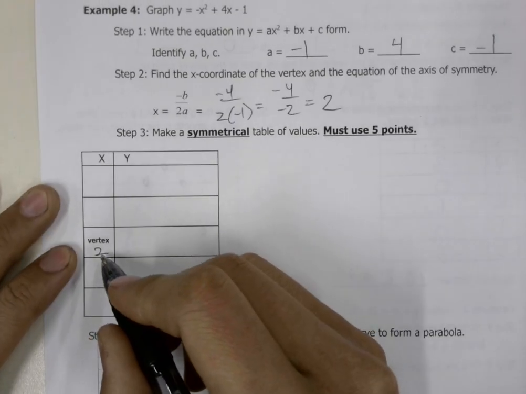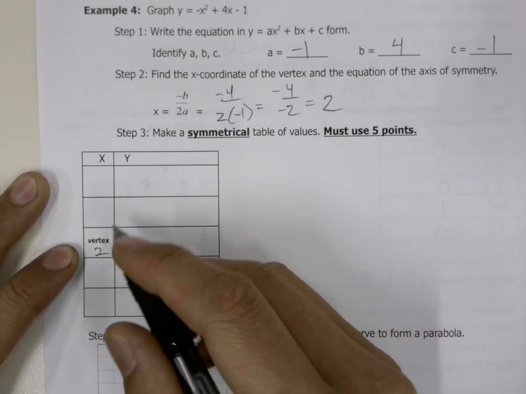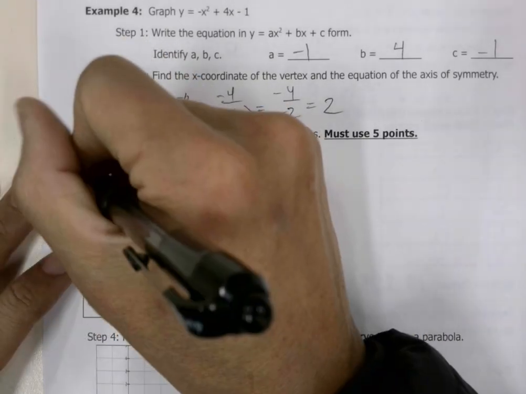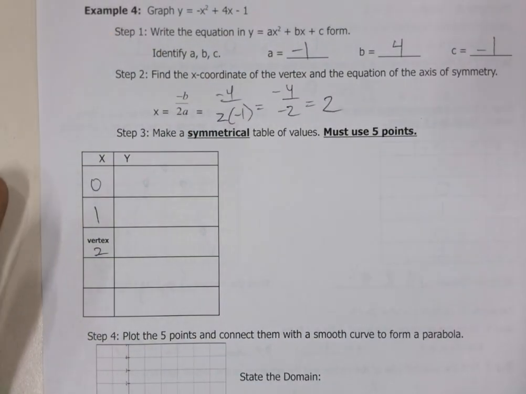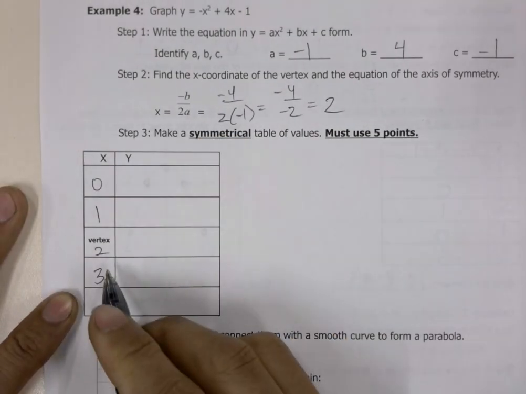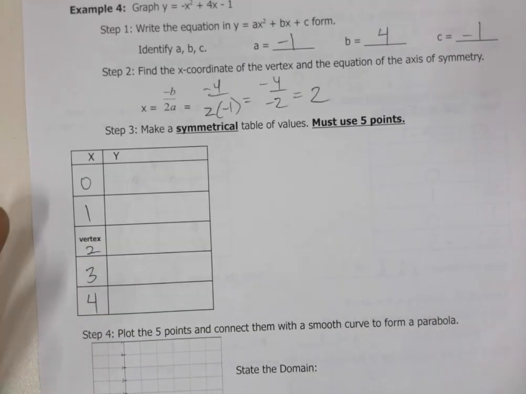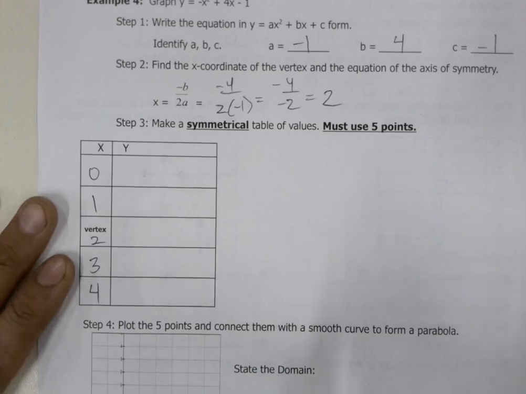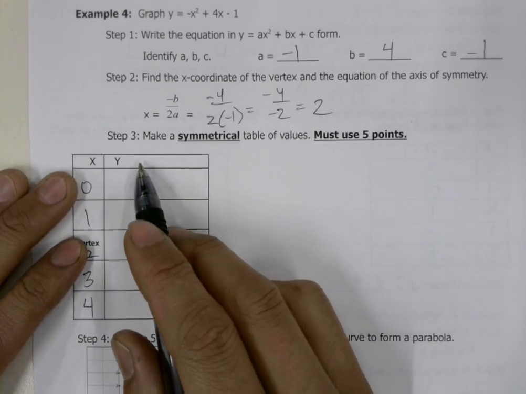And 1 unit to the left of 2 is going to be 1, and 1 unit to the left of 1 is going to be 0. 1 unit to the right of 2 is going to be 3, and 1 unit to the right of 3 is going to be 4. So those are going to be the x values we're going to use on our table. Right? And so let's go ahead and write our equation down here.